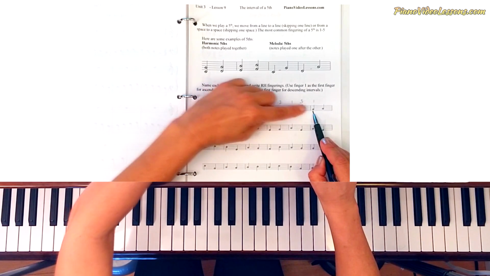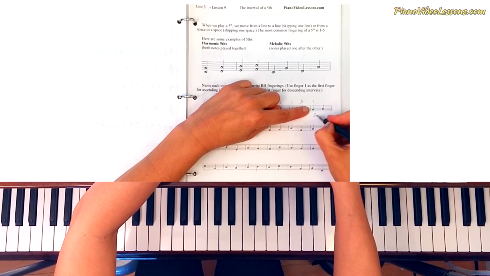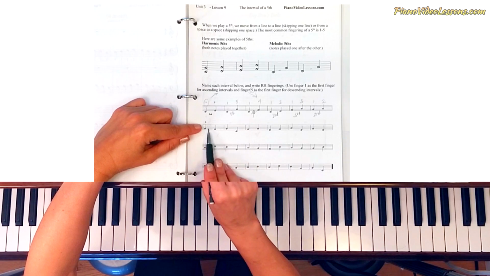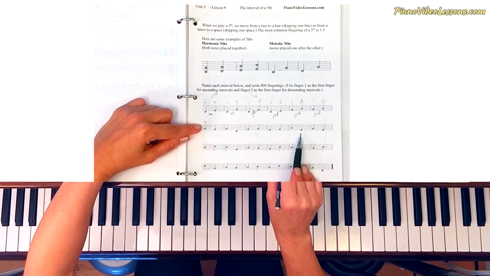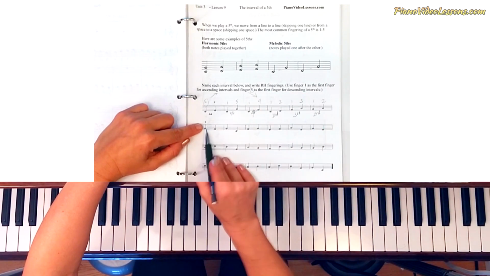All right, next starts with 1, goes from line to space. Is it a neighbor? Yes, it is. So that is a second. Starting on 1, going to 2. Next line. All of these intervals, down, down, up, down, down. Okay, so all of the ones going down, we're going to start with a 5. So let's do this first one.